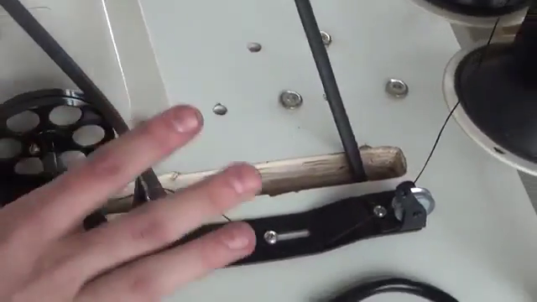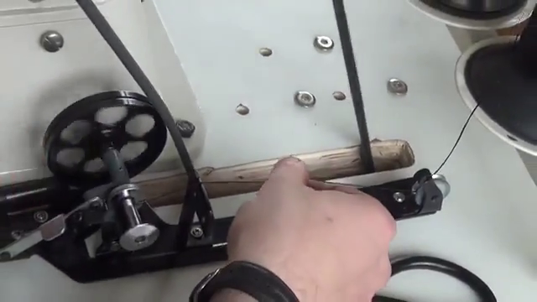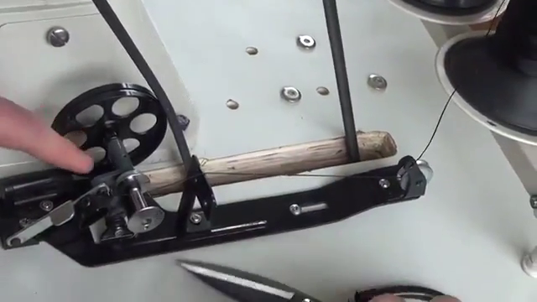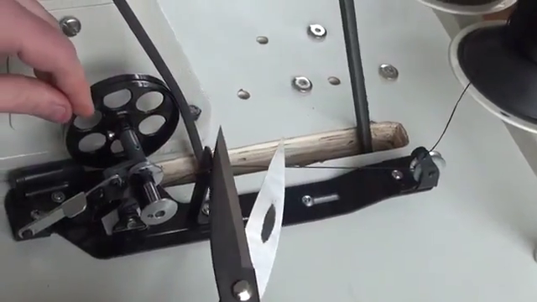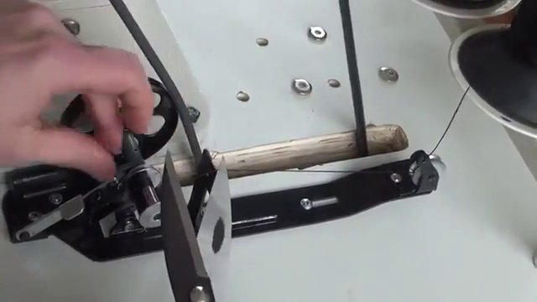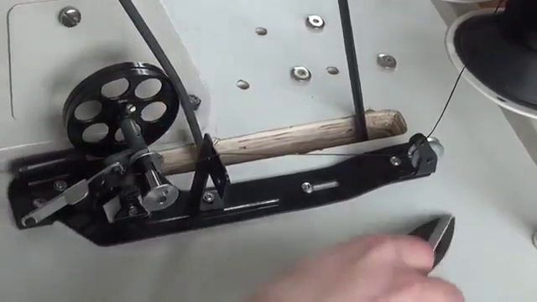I have to push the bobbin winder forward to get it to engage, and then we're going to start winding. Now this little tail that's flapping around right now, you can go ahead and remove that just by snipping it off once the bobbin winder has started to wind.